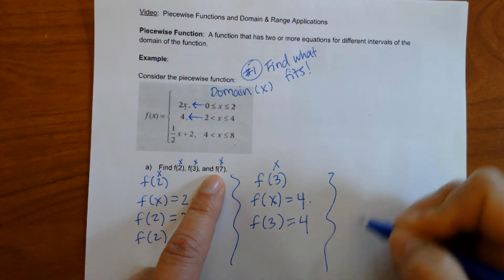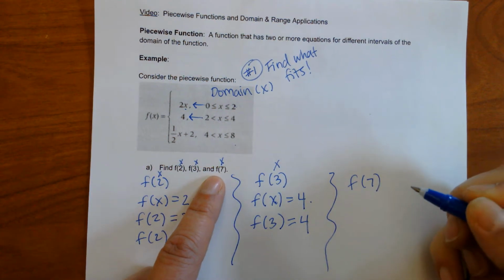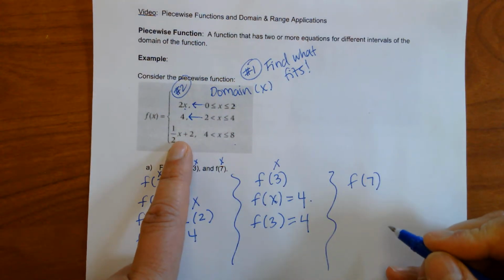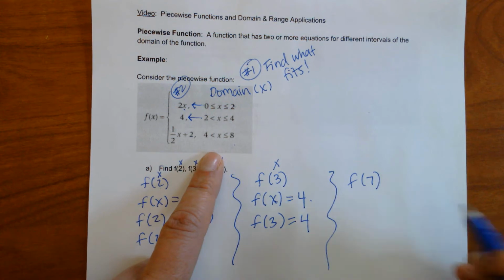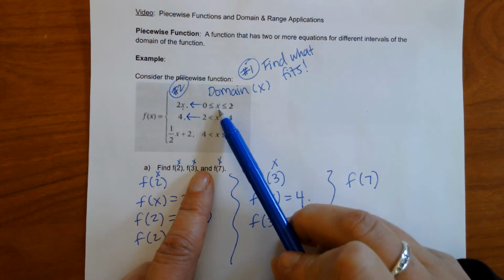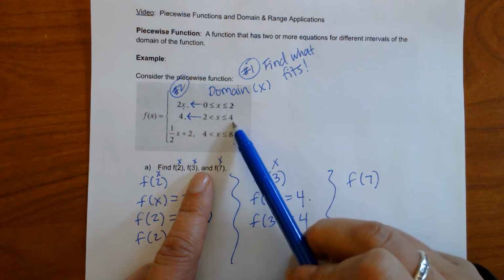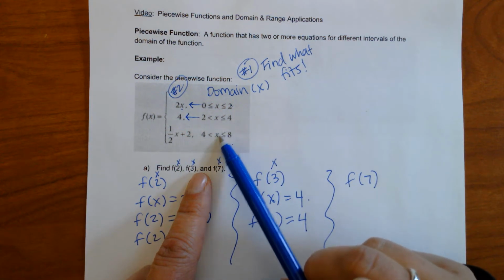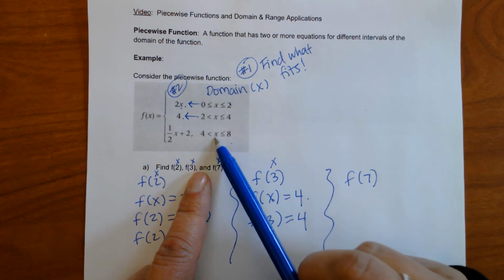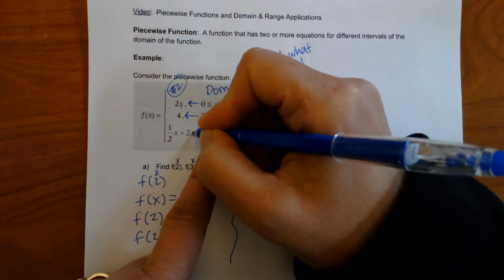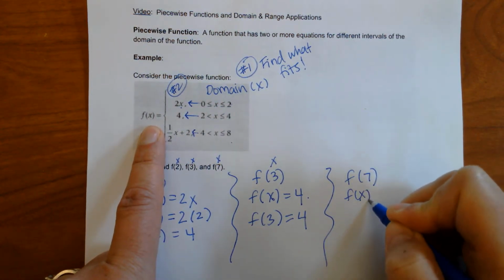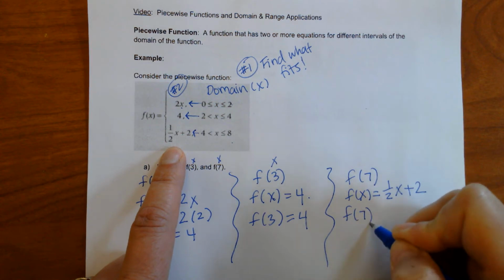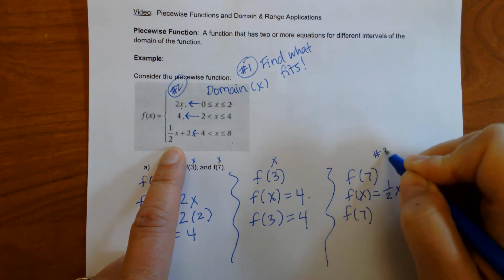All right, let's try the next one, f of 7. So number 1, find what fits. And then number 2, we find the equation to use. We have 7. Is 7 between 0 and 2, including 0 and 2? Nope. Is 7 between 2 and 4? Nope. Is 7 between 4 and 8? Yes. So this is 4 is less than x, which is less than or equal to 8. 7 is in between there, so we're going to use f of x equals 1/2 x plus 2. What number are we putting in? We're putting in 7. So this is number 3.